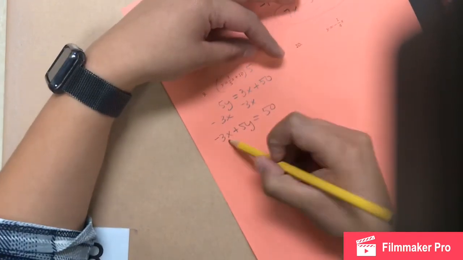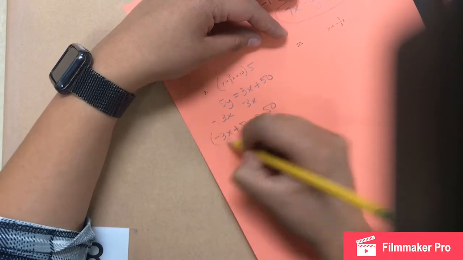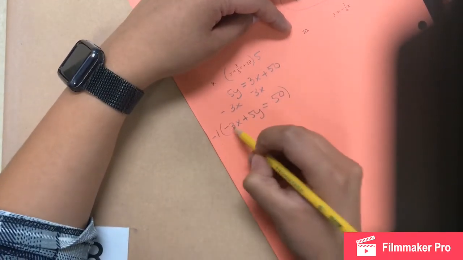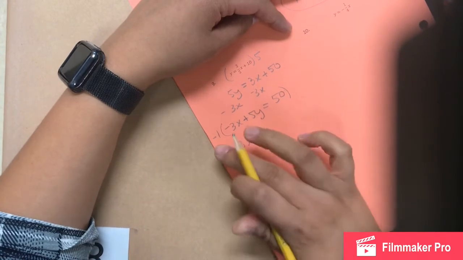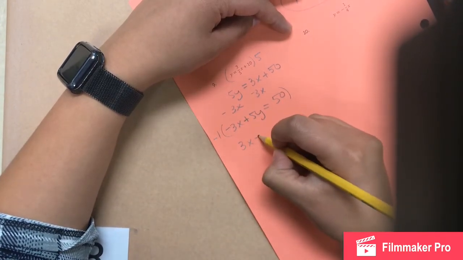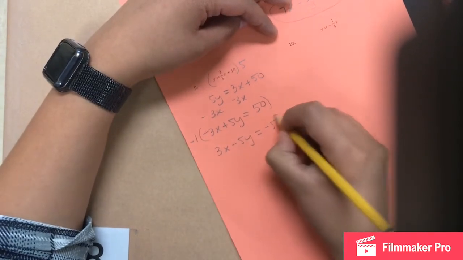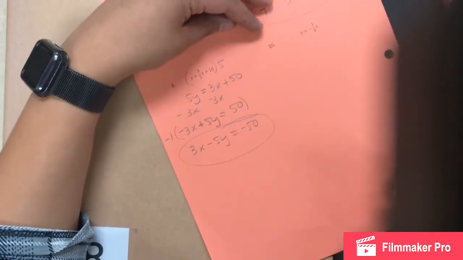I need to make sure x is positive, so since it's not, I'm going to change all the signs by multiplying by negative 1. Negative 1 times negative 3x is 3x. Negative 1 times positive 5y is negative 5y. And negative 1 times positive 50 is negative 50. So there's my final answer.